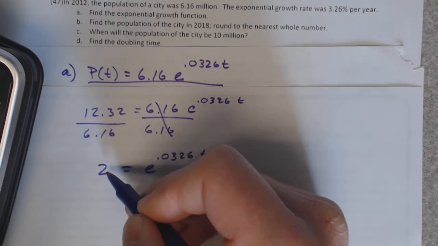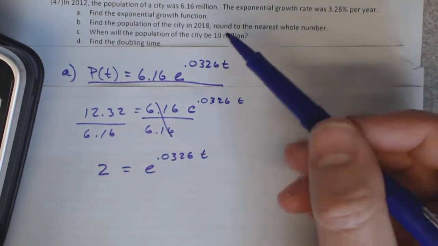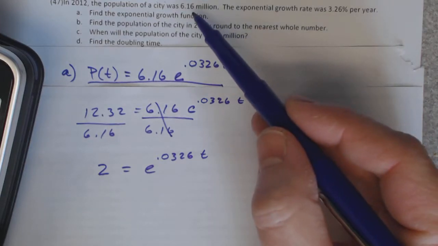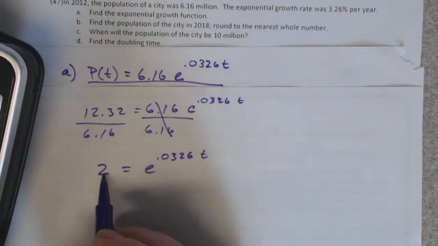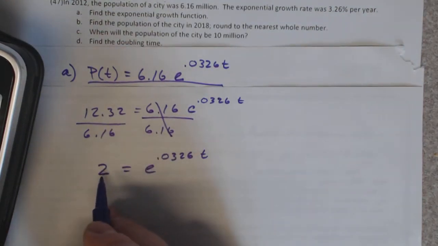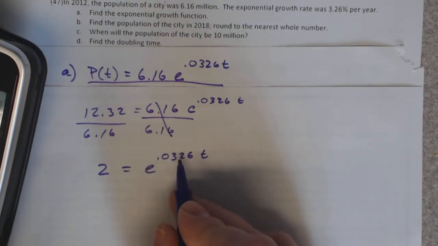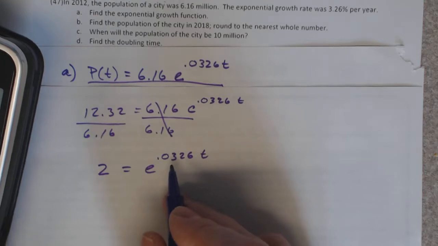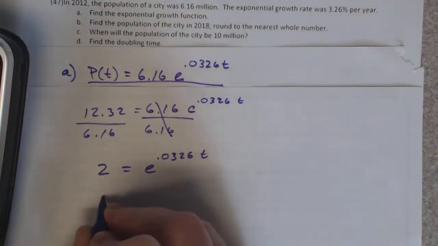So if you get any kind of question where it asks about doubling time, you actually don't even need to know what the starting population was, because you're always going to divide it out, and it's always going to be doubled. So this value is always going to be 2. e is always what e is. And this value right here is going to be your rate and time. So the only thing you need to know about a doubling time is your rate. So that's fun.